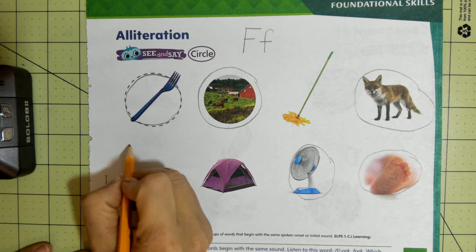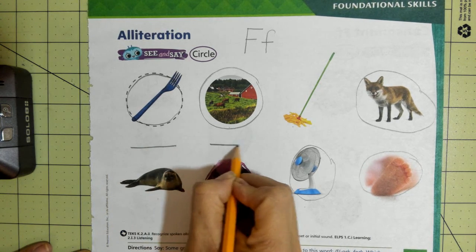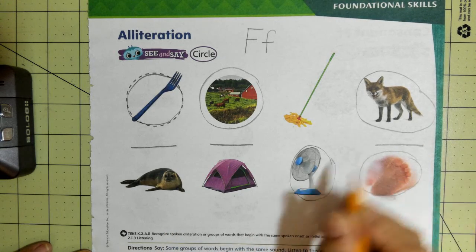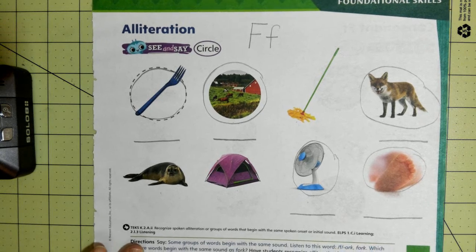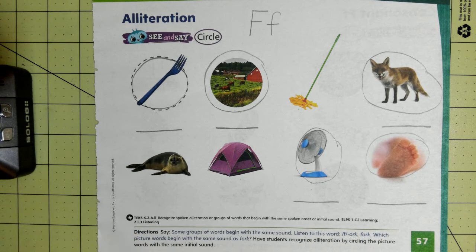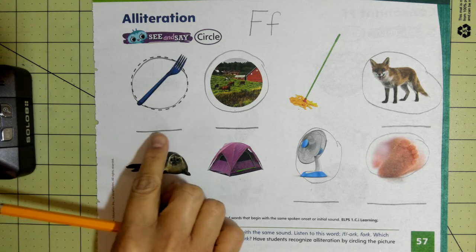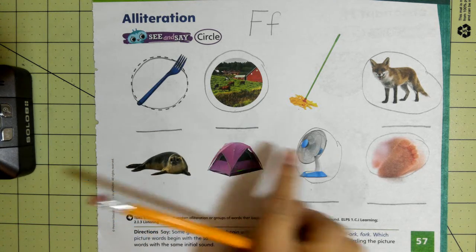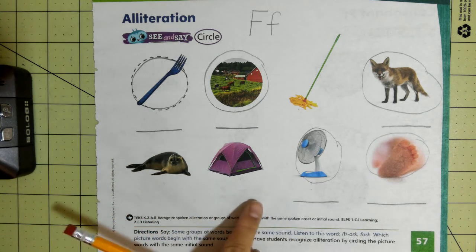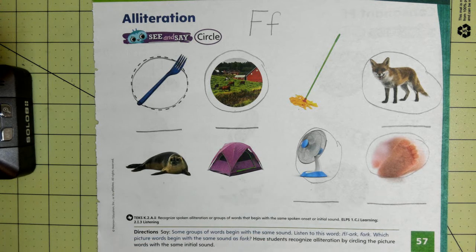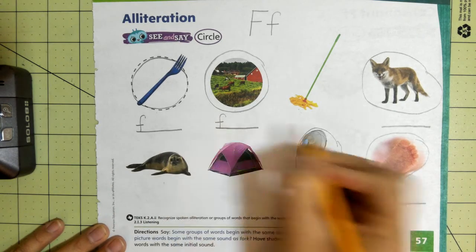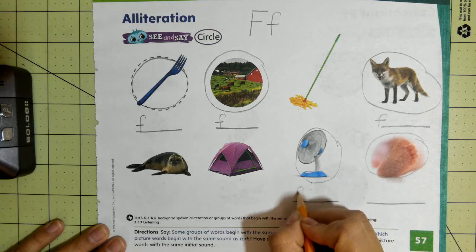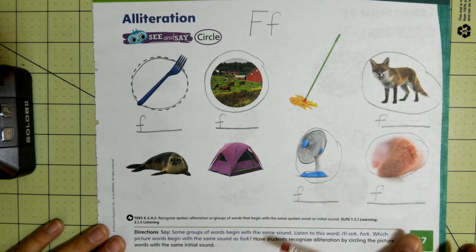What I want you to do is under each one, I want you to draw a line. And I want you to try to sound out the words on your own. So what sounds do you hear in fork, farm, fox, fan, and foot? So the first sound in all of them will be an F. And then I want you to try to sound out the rest.